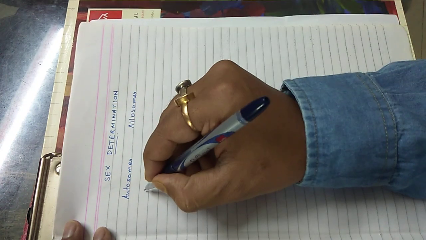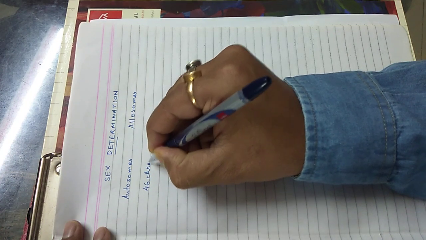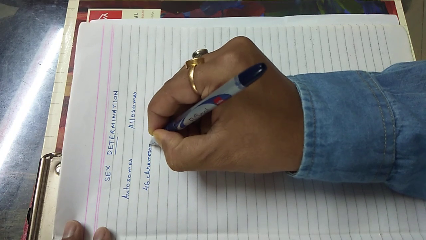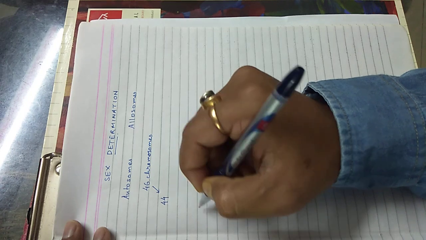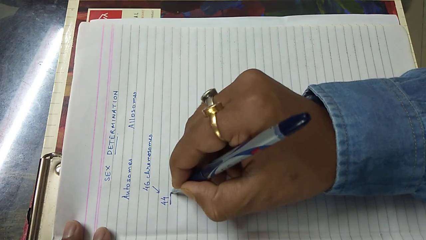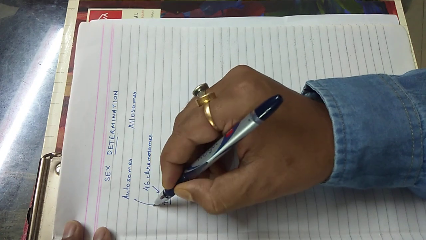Now in case of human beings, we know that we have 46 chromosomes. Out of these 46 chromosomes, 44 control the general body characteristics, so 44 chromosomes are autosomes.